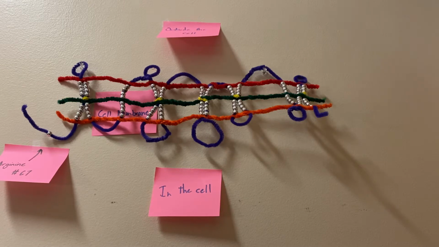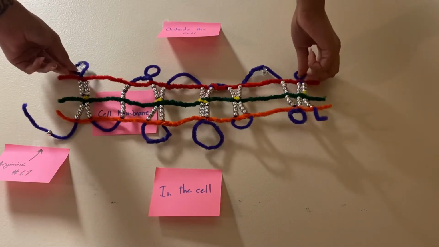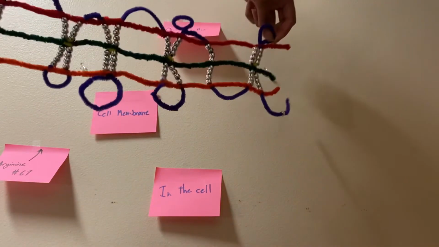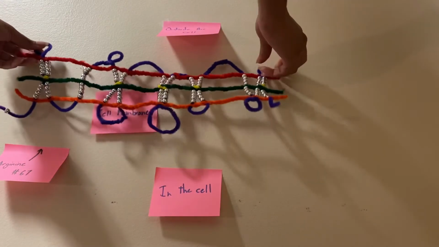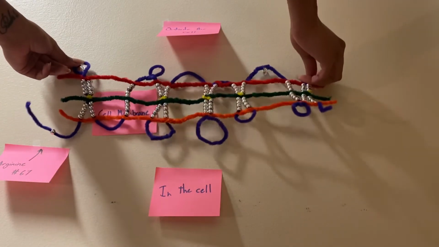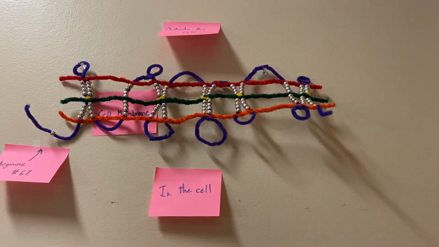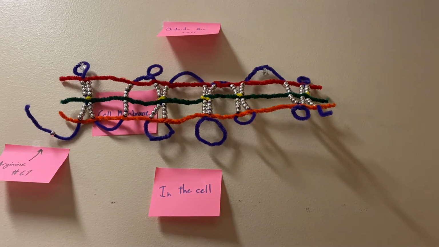For my project, I had the protein Melanocortin 1 receptor, or MC1R. This is the unmutated version. Okay, all those angles. Basically, I made it with pipe cleaners and beads.